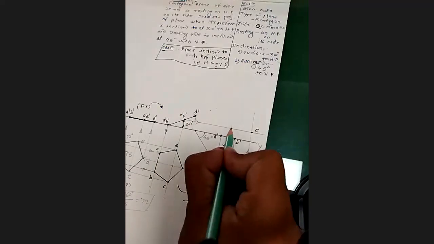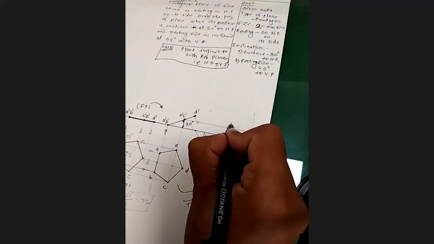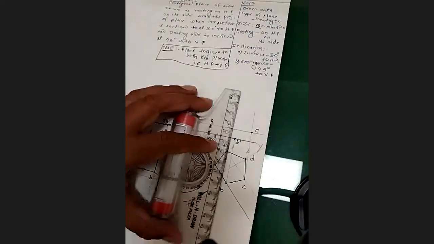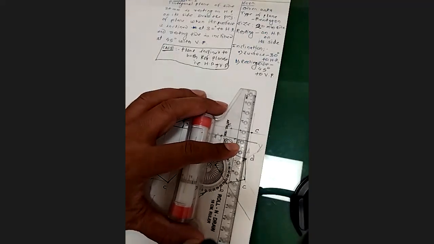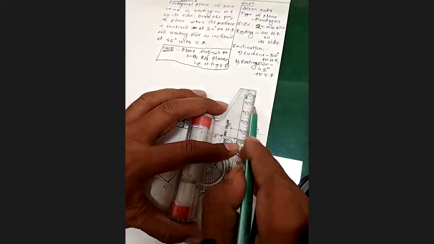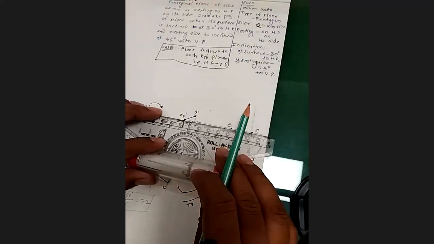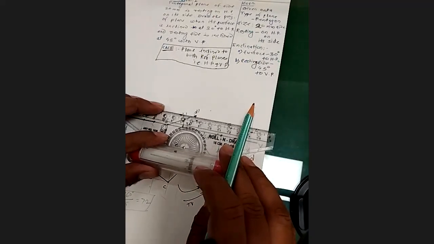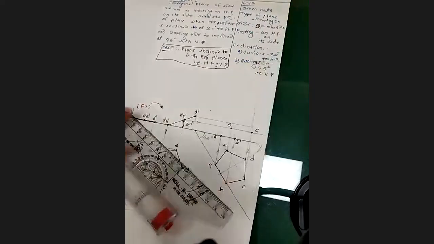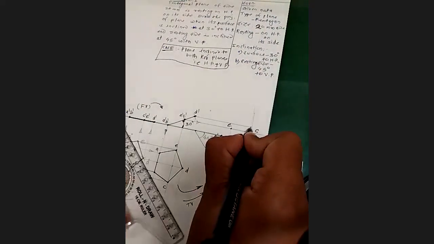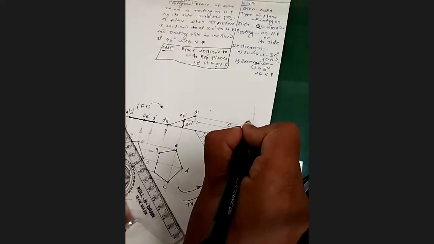So when you take it, you are going to get the point E. Then the last point which you still have to project is the point D. This is the point D. You project it upward and then through this one you will get the point D. And this D point you are getting, I will name this point D.